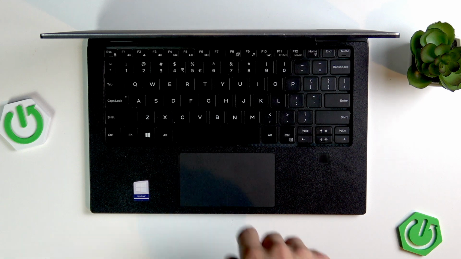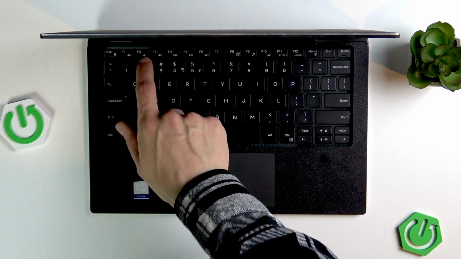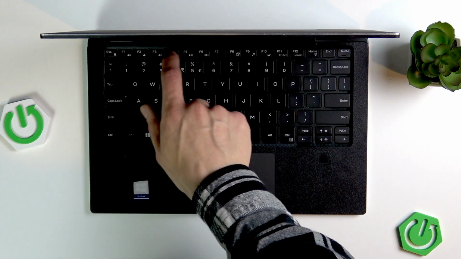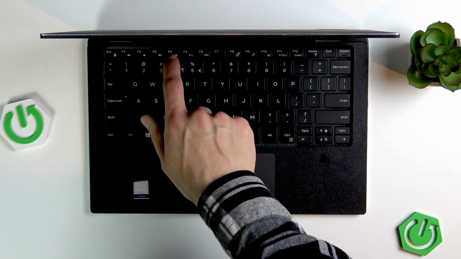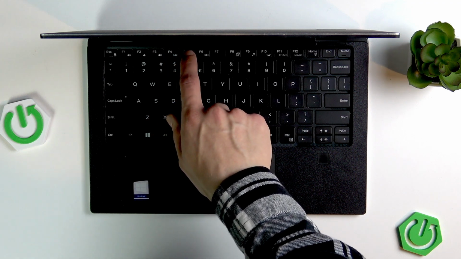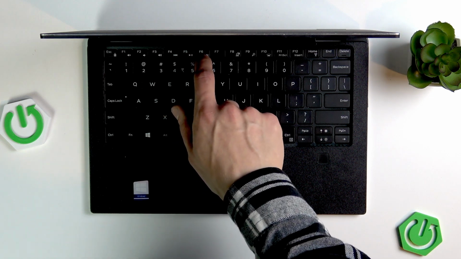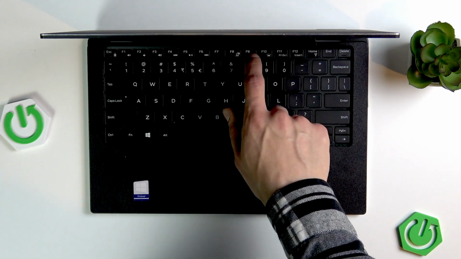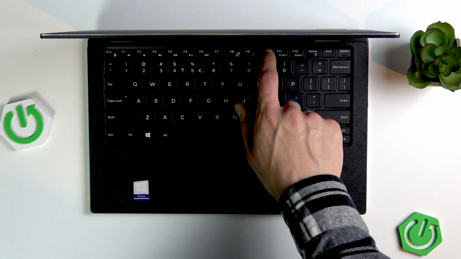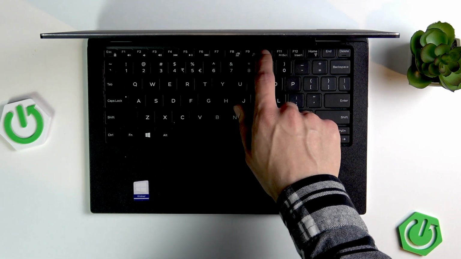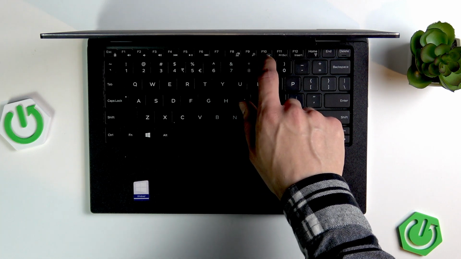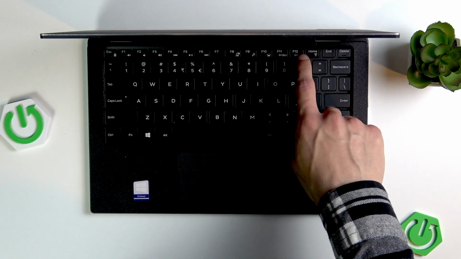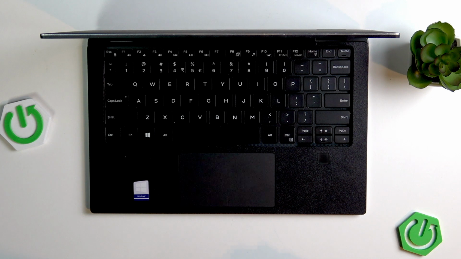And once you do that, you can use the F1 button to mute system audio, F2 to decrease sound volume, F3 to increase it, F4 to play previous track or previous chapter, F5 to play or pause, F6 to play next track or chapter, F8 is used to switch to external display, F9 is used to enable search, F10 toggles keyboard backlight, F11 is used to capture the screen, and F12 is simply an insert button.